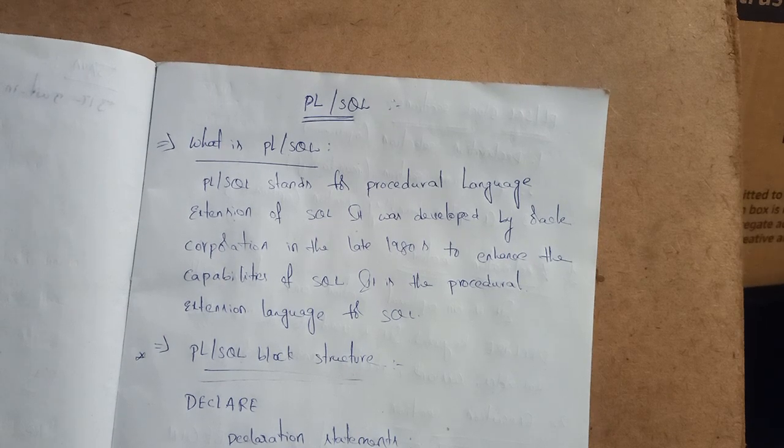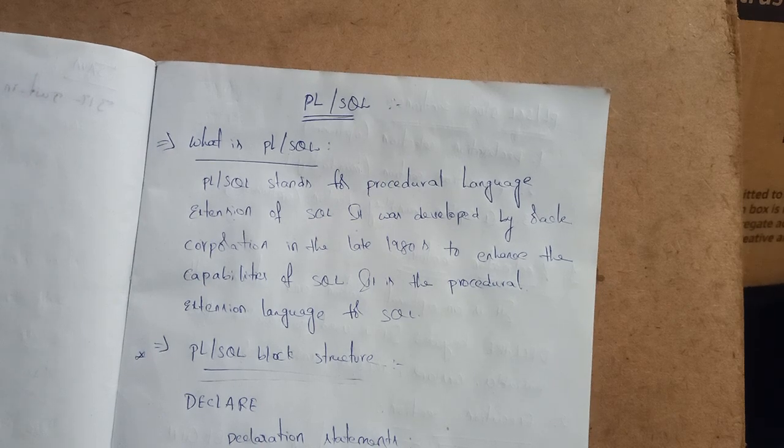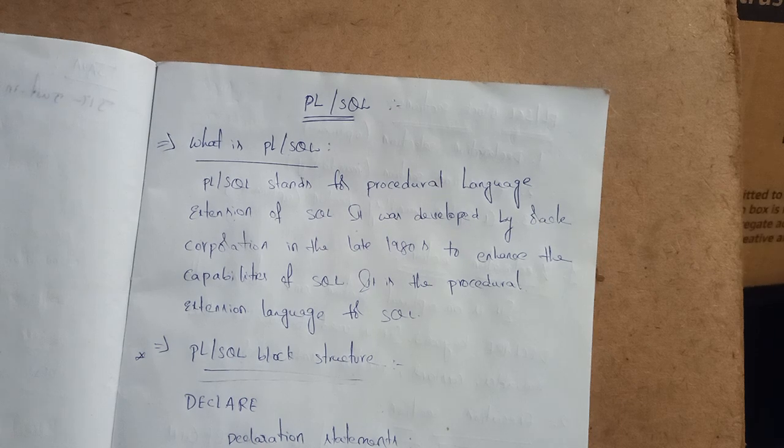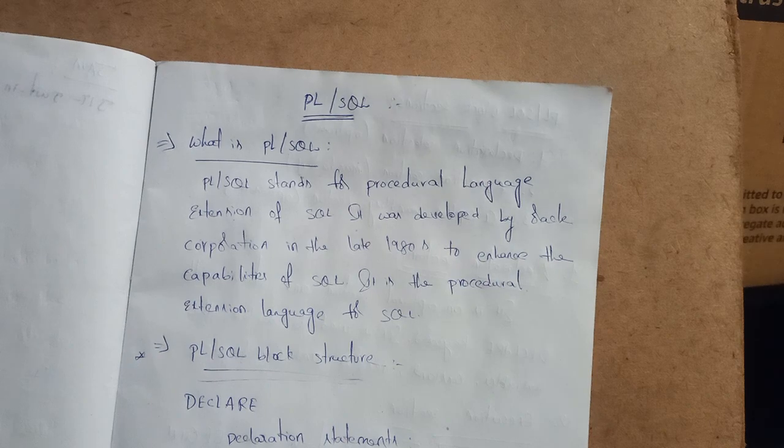It is a procedural extension language of SQL, developed for that purpose with more features, like nowadays we see phones with version 1, version 2, upgrading one by one. Like that, PLSQL is the update for SQL.